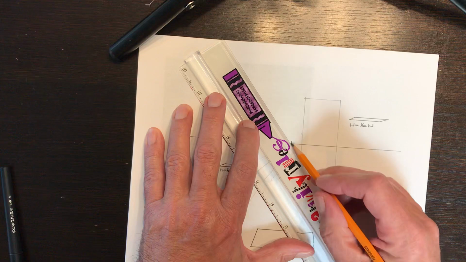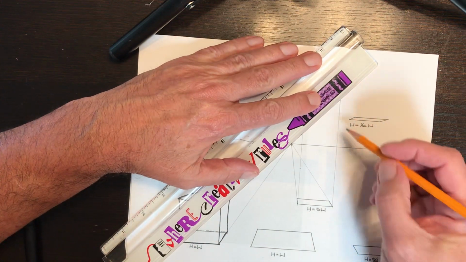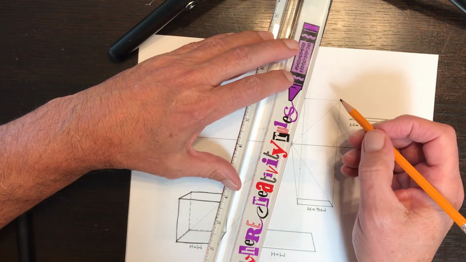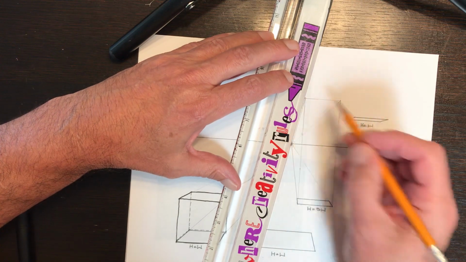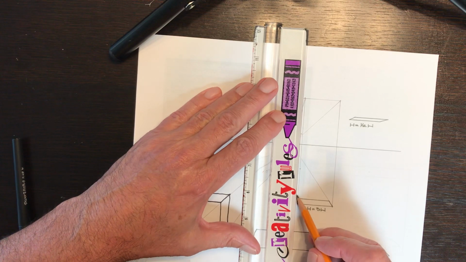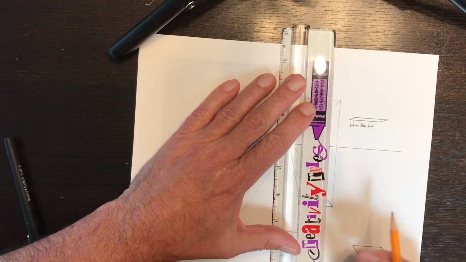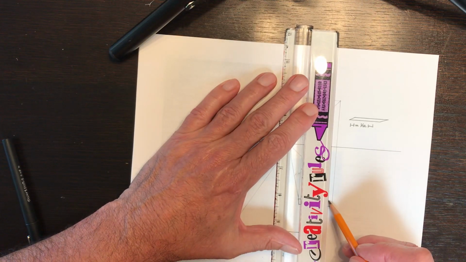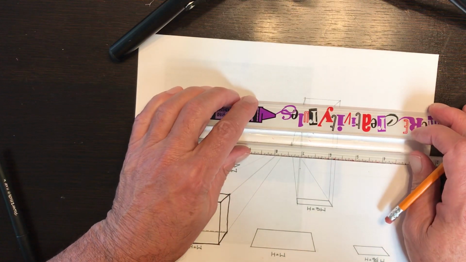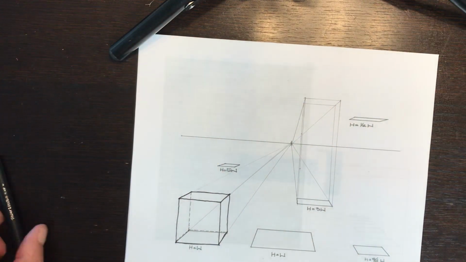Now, in this particular case, we have an object that is above and below our horizon line. So this would be similar to those cubes that we did on the last assignment, where we had to draw a cube that was staggered between both below the horizon line and above the horizon line.